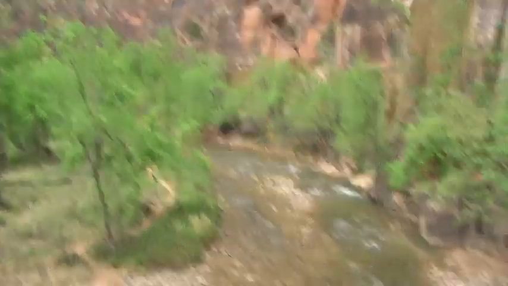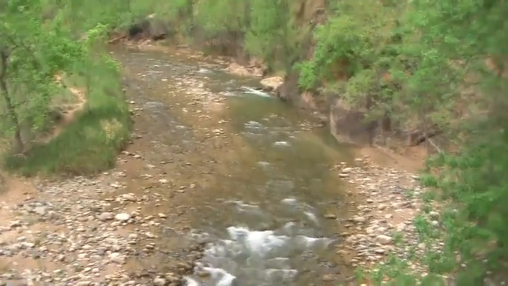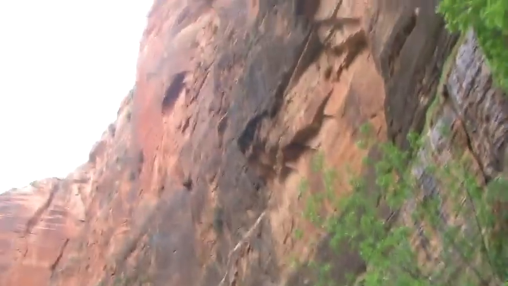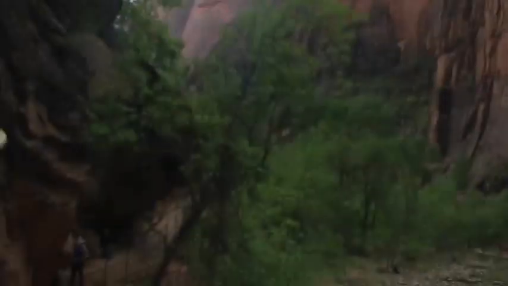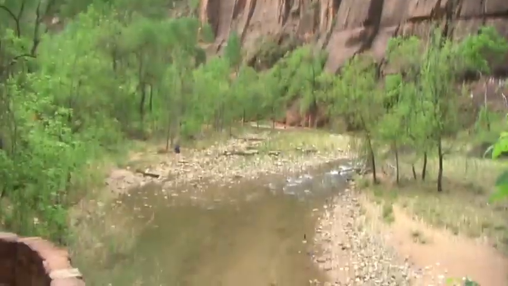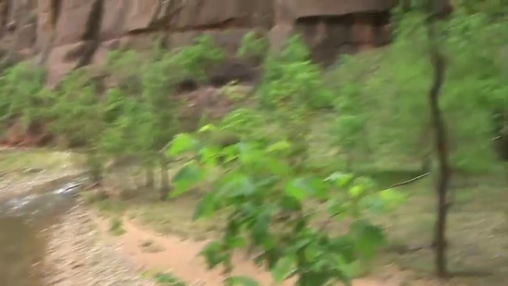Canyon gets narrower. Sides appear even steeper than they were before. It's a path. Places to enjoy.